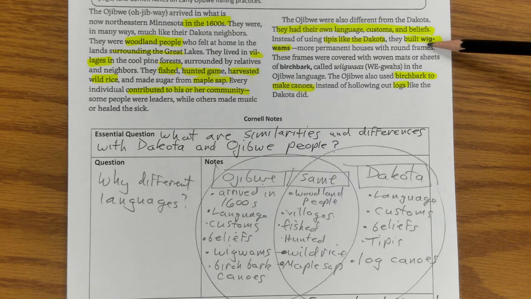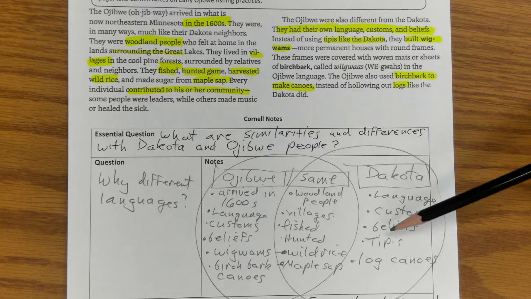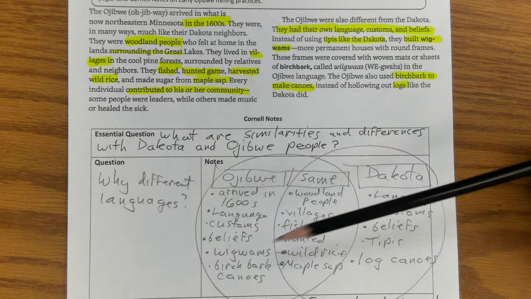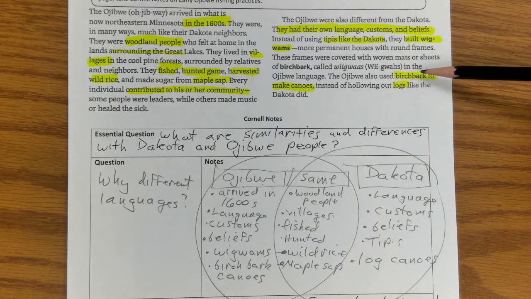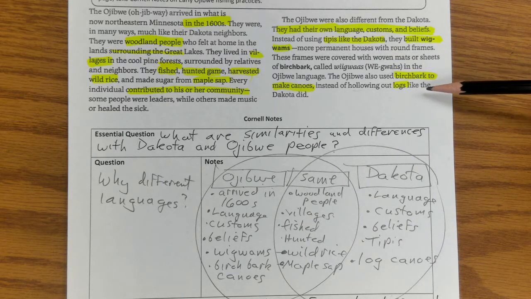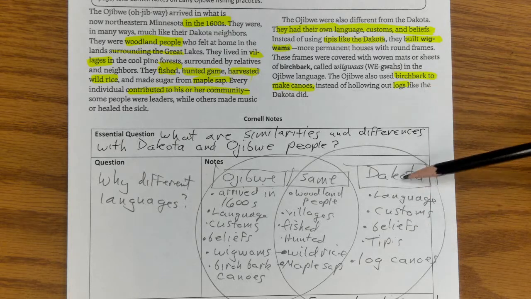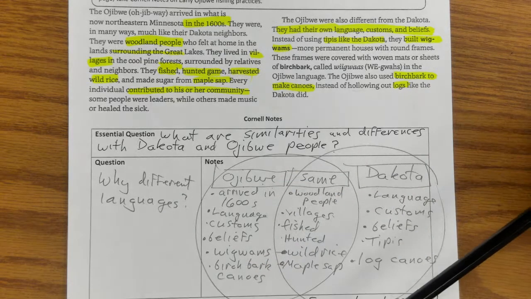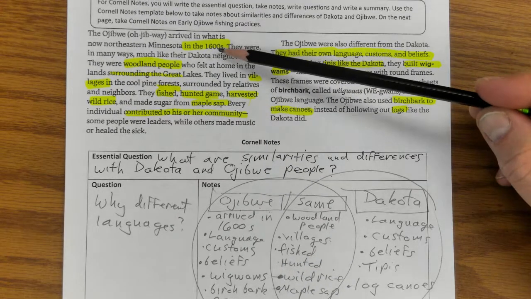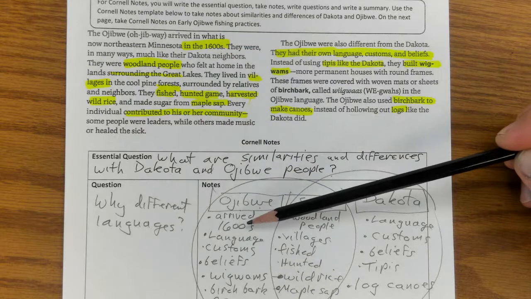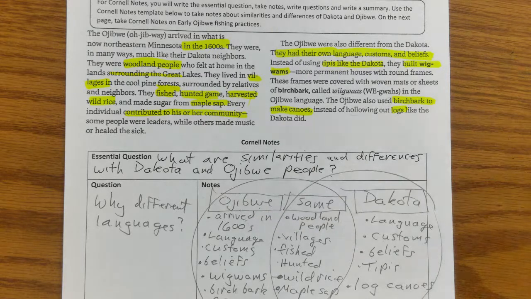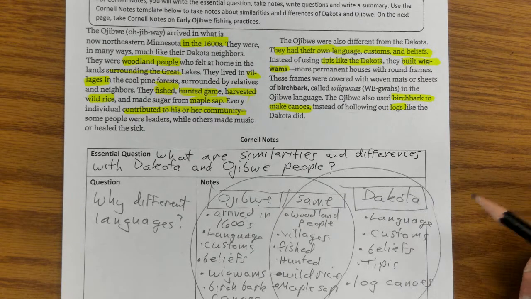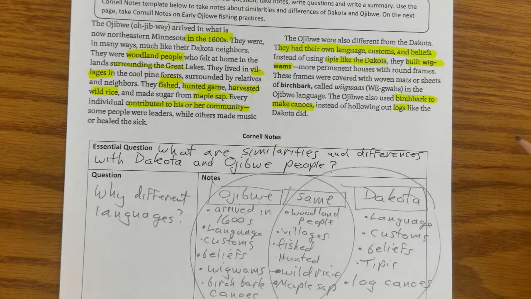Here it said that the Ojibwe built wigwams while the Dakota lived in teepees. So for the Dakota I put teepees, and for Ojibwe I put wigwams. Ojibwe also used birch bark to make canoes instead of logs like the Dakota did. So under Dakota I put log canoes, and for Ojibwe I put birch bark canoes. I also included that the Ojibwe arrived in the early 1600s. I could also add that the Dakota had been there for thousands of years, I just ran out of room.